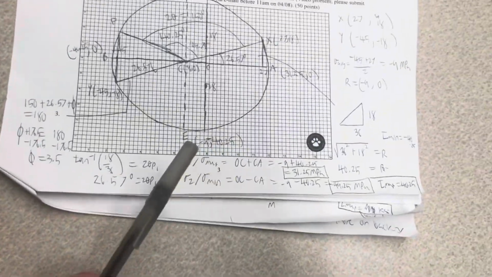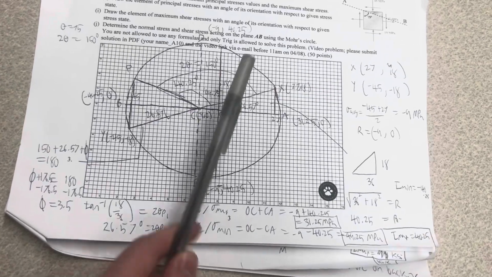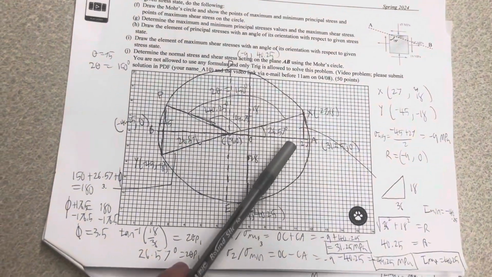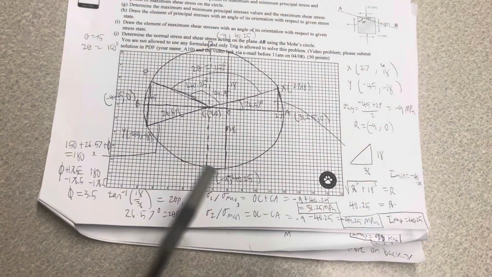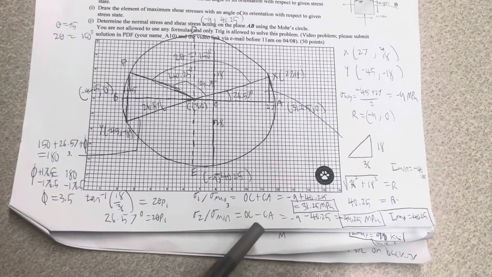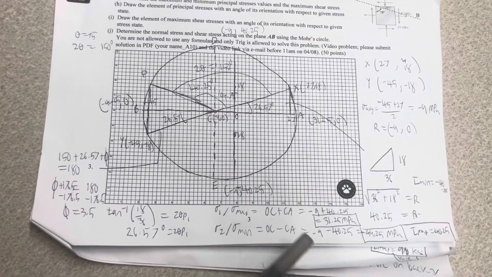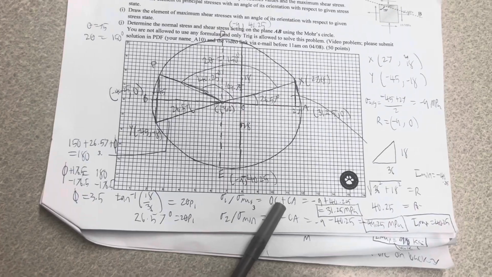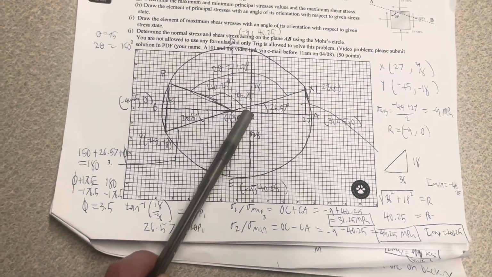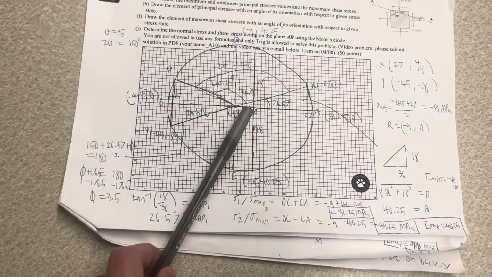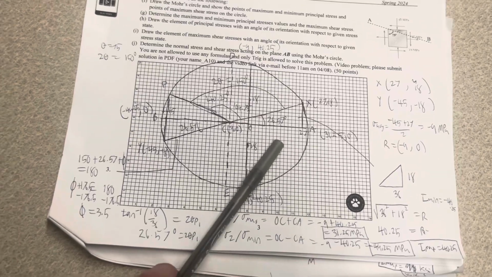So now I know the radius, or I know the values of AC and the origin to C, so I can calculate my maximum principal and minimum principal stresses. So I did OC, which is the distance from here to here, and it's negative 9, plus AC.